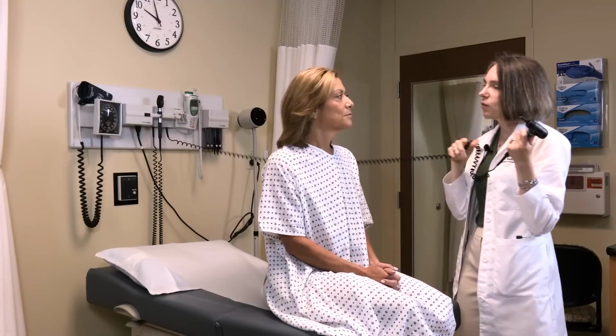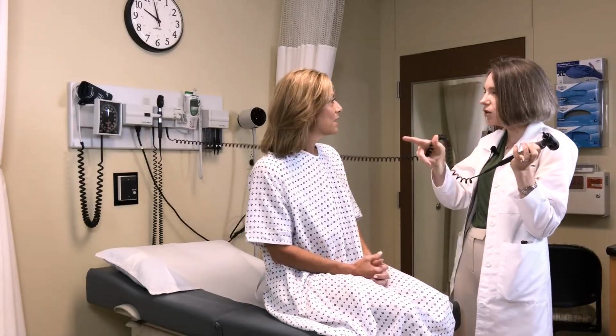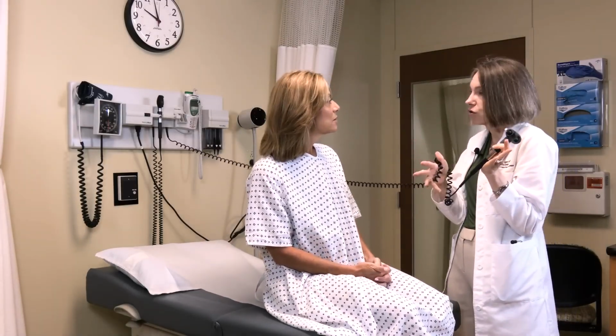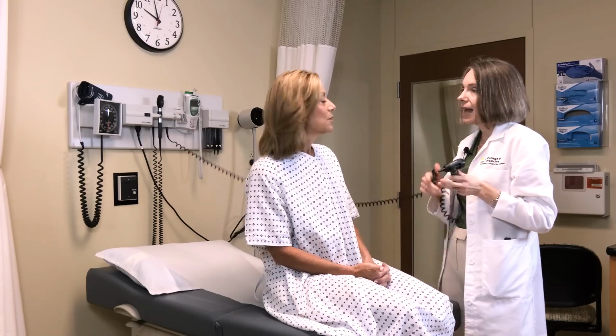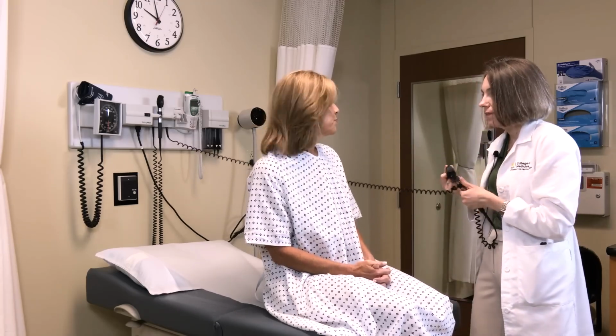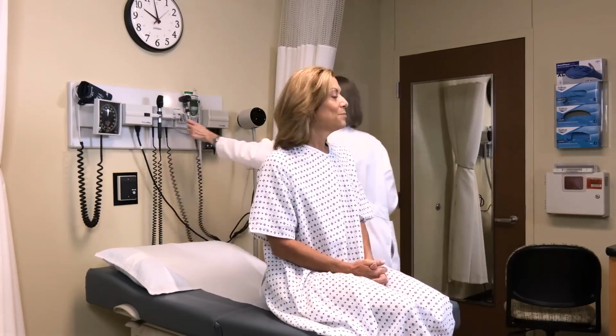All right. Now you have a reasonable amount of earwax, which is normal, but I really couldn't see much of the tympanic membrane on that side of the eardrum. This one looked fine. Any pain or discomfort in that other ear? No. Okay. Any problems with hearing? No. All right, perfect.